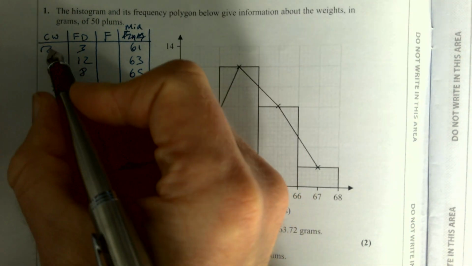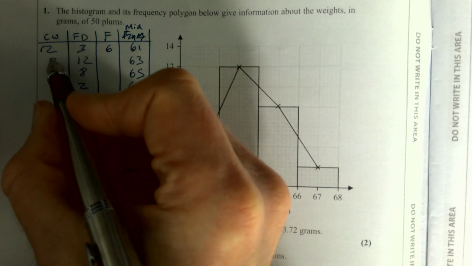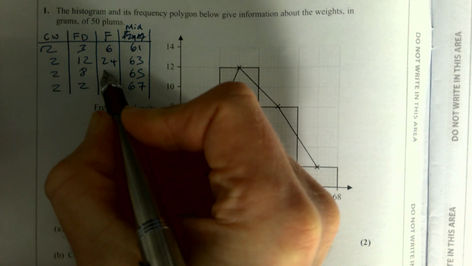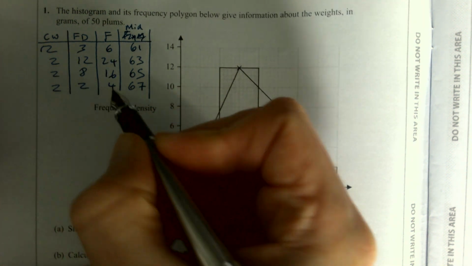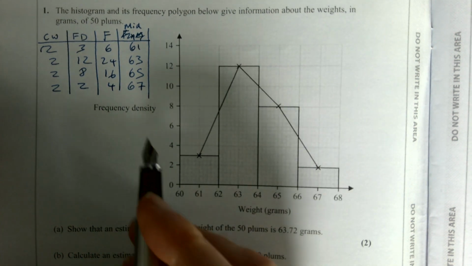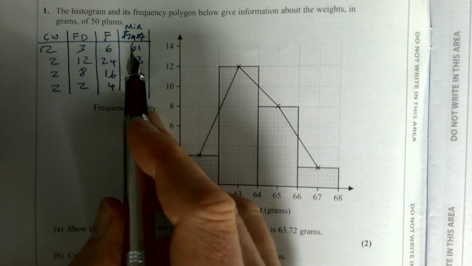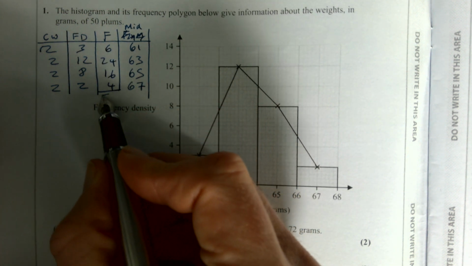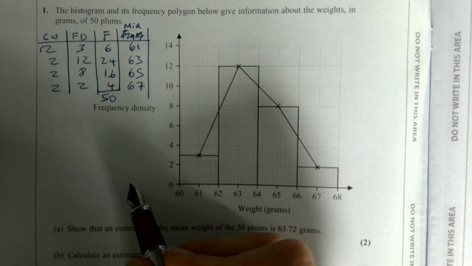So 2 times 3 is going to give you a frequency of 6, 2 12s are 24, 2 8s are 16, and 2 2s are 4. And then what they're really going to be looking for you to do is to multiply the frequencies by the midpoints and then divide by how many we've got. So if you add up the frequencies, that should give you 50 plums there.